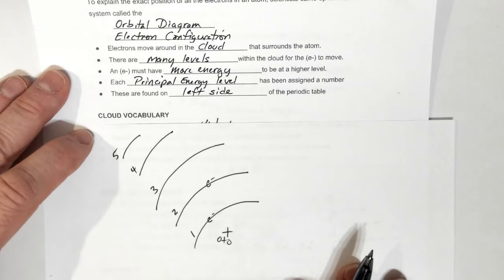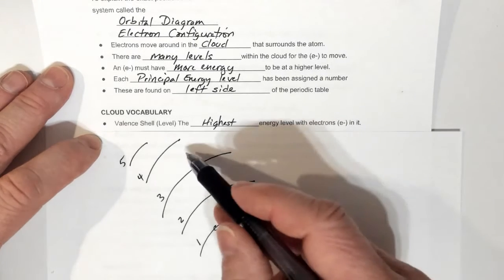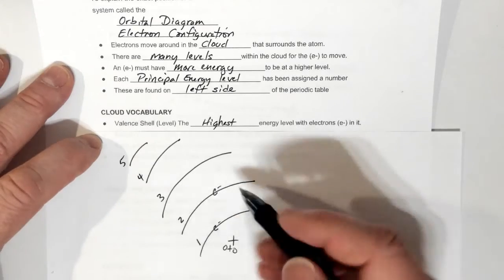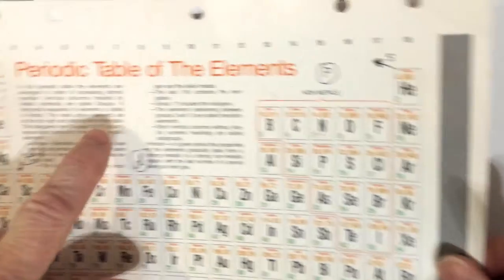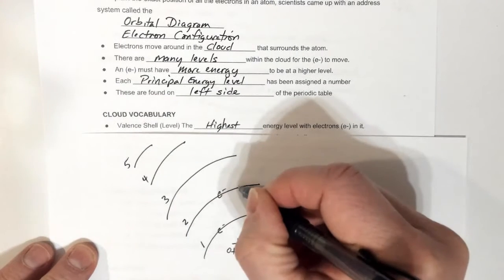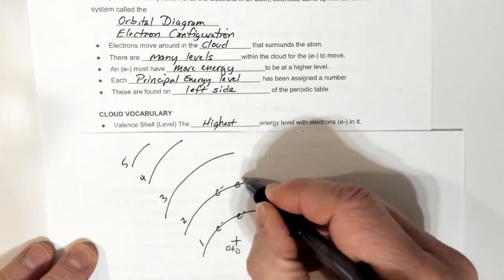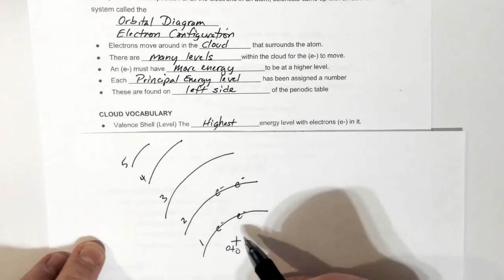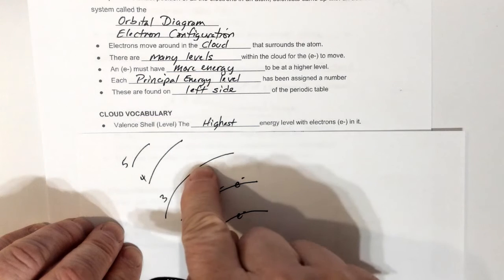There's some vocabulary in the cloud. We'll talk about that. The valence shell is the highest energy level being used. So if we're talking about neon, neon is found on the 2nd energy level of the periodic table. So that means neon's highest level that it uses is the 2nd energy level. So that would be its valence shell. If you go to another element that's using the 3rd energy level, that would be the valence shell.